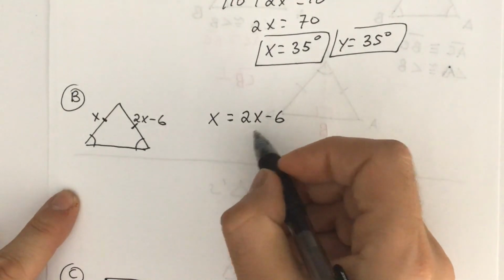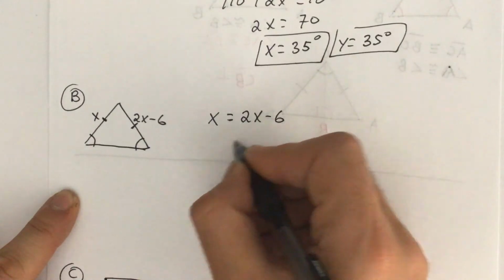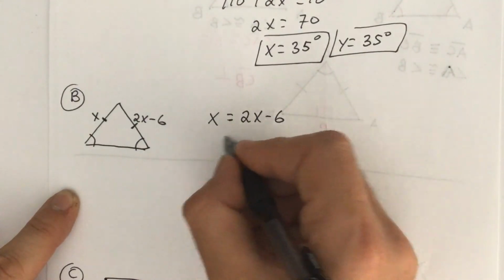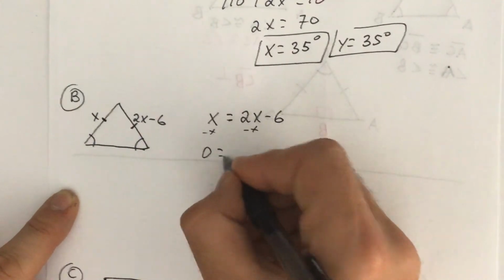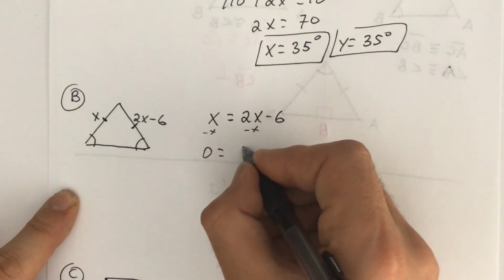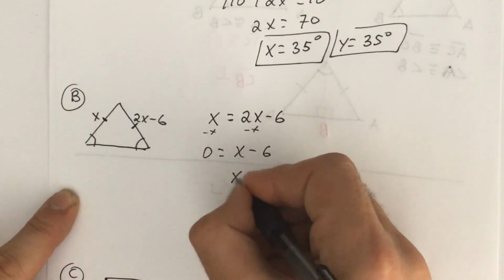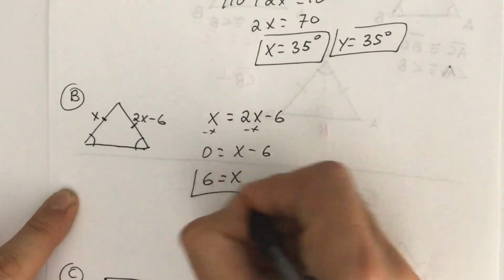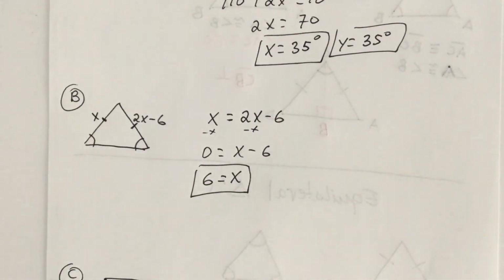So you can subtract x from both sides of the equation, and that will be x and x. That will be 0 equals x minus 6. You can add 6 to both sides of the equation, and you got x equals 6. Simple, all right?